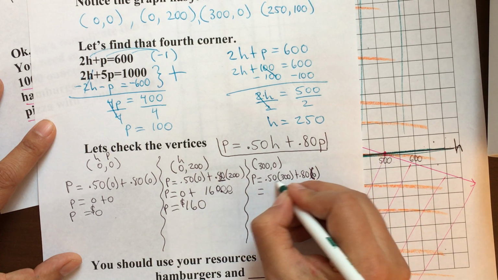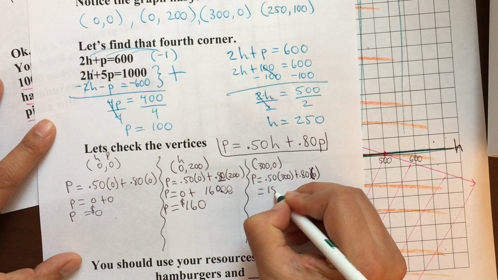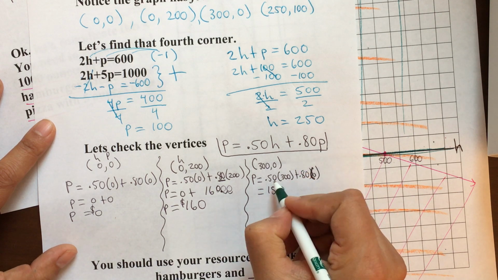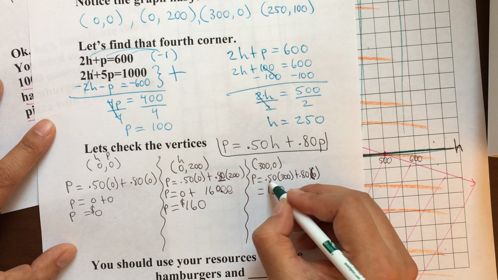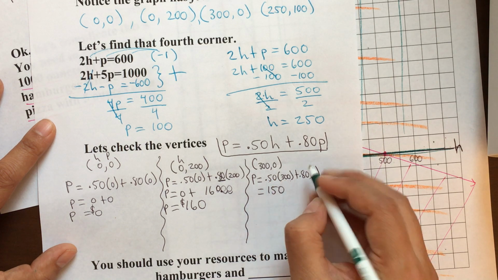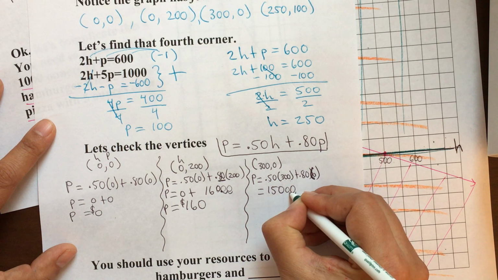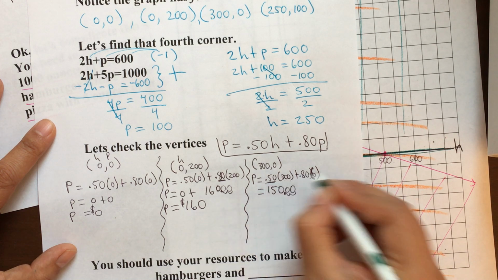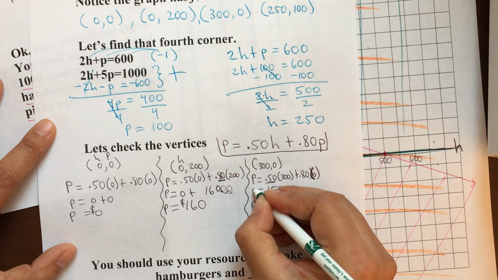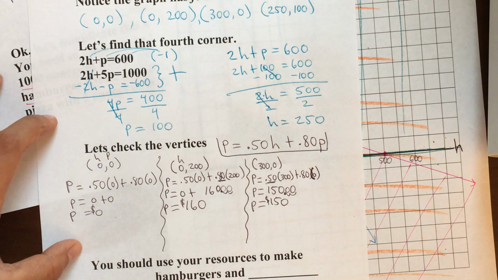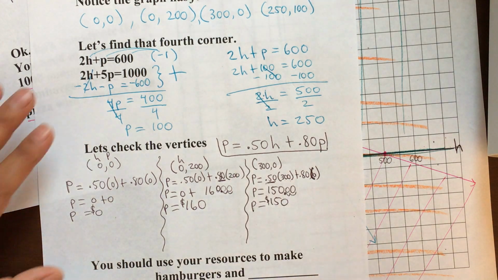And so that's 150. Again, you can just say half a dollar times 300 is 150, or do the same thing. 3 times 5 is 15. 3 zeros and go back 2 decimal places because it's right here. So it's $150 if I produce 300 hamburgers only.